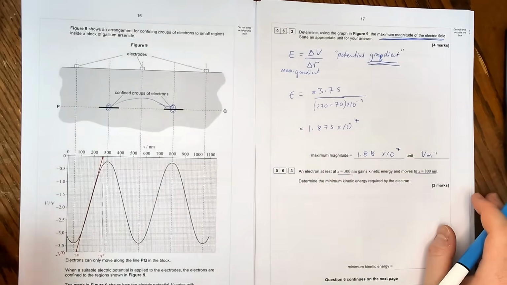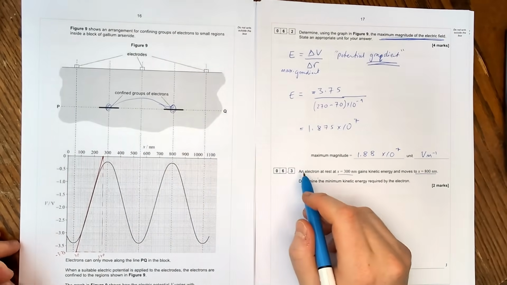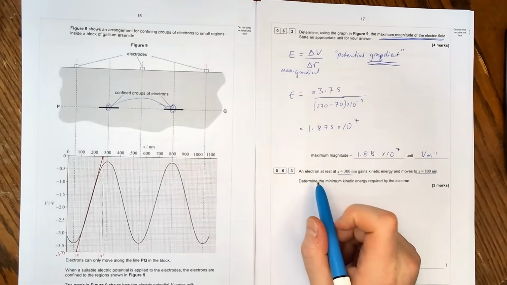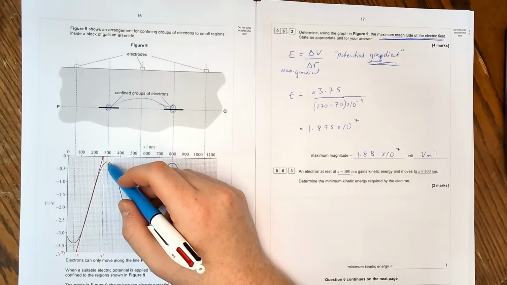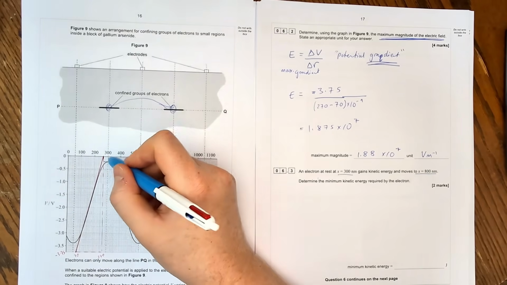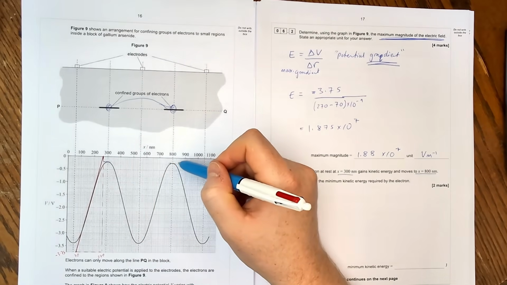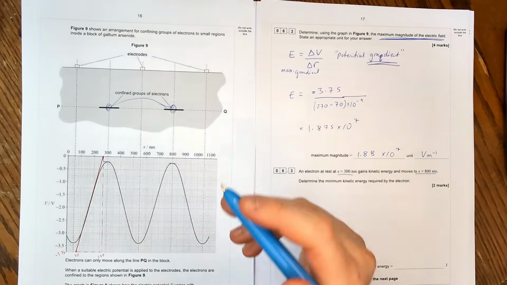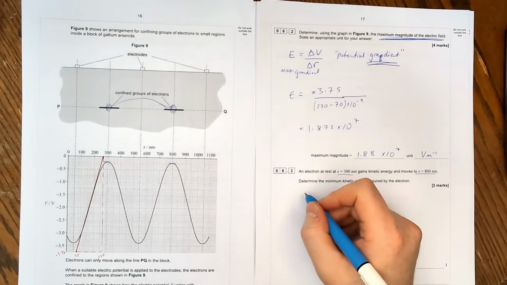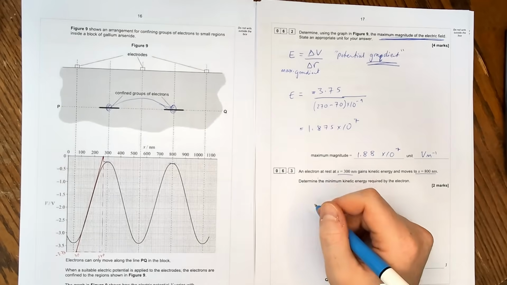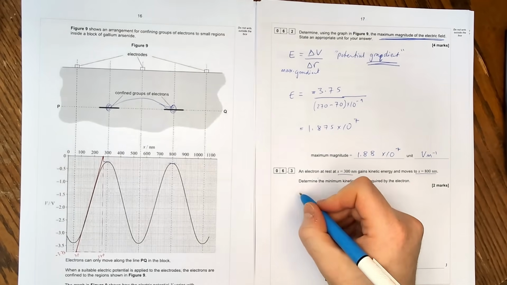Even though it seems horrible, you don't need to understand really the theory behind it to be able to do this question. Basically, it can be confined here because it's got a minimum potential and minimum electric field strength, because it's a flat line there. And then you go over here and it'll be the same region there. For it to gain the kinetic energy required by the electron, it's going to be equal to basically the gain in electric potential energy.